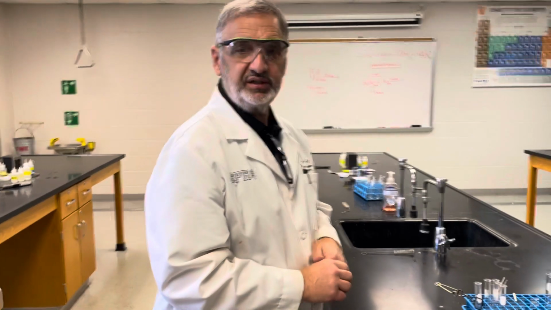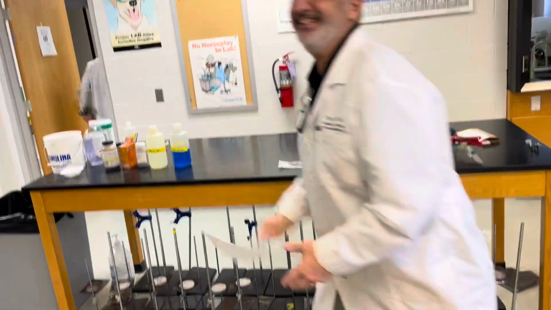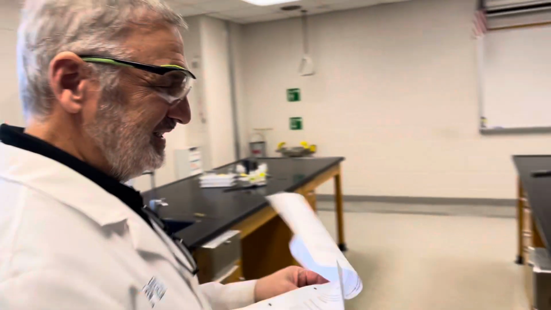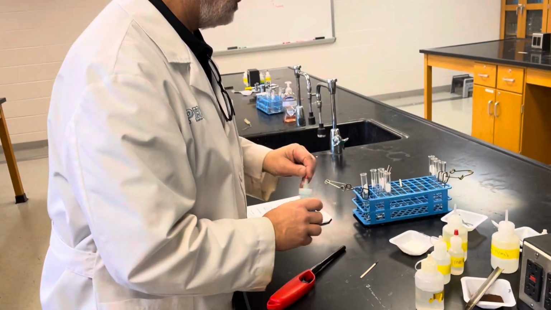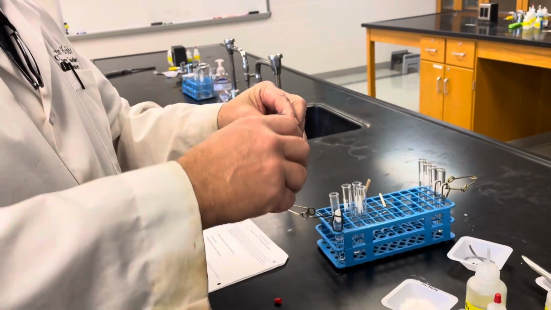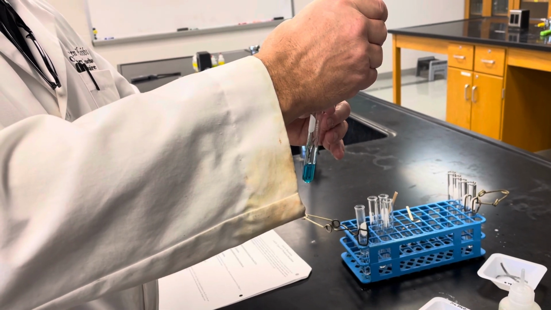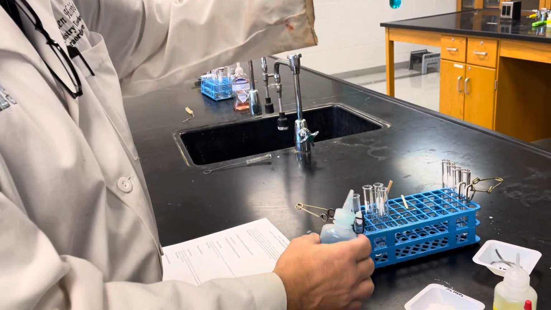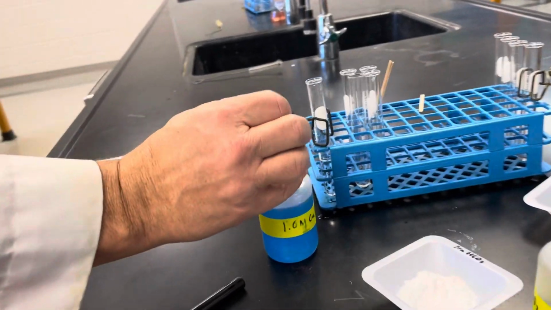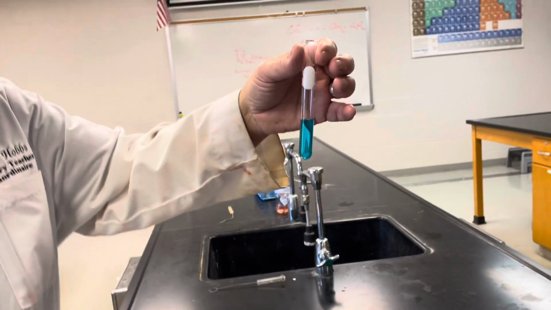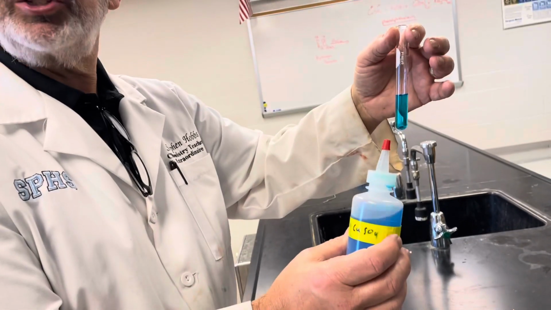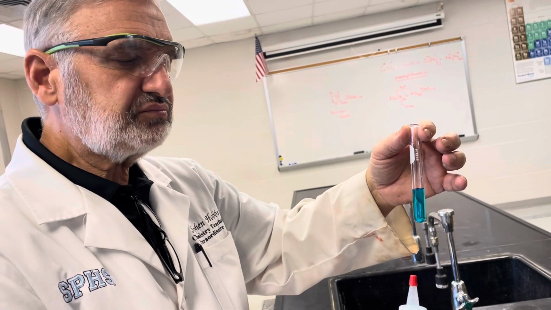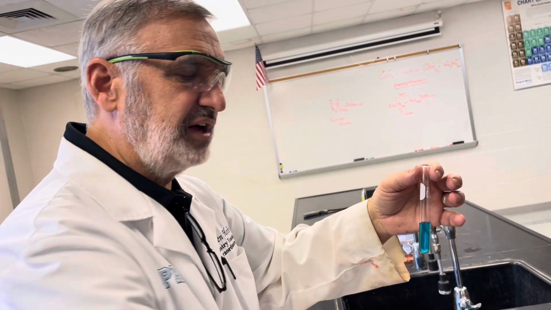The third reaction is, let me get my sheet. I thought I could have it memorized. The third reaction is we want to use copper sulfate. Notice the deep blue color of the copper sulfate. Now again, this is an aqueous solution. This is not pure copper sulfate, which is a solid. Ionic compounds are solid at room temperature, so the only way to get them to react is to dissolve them into water.